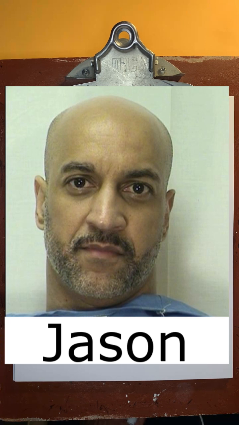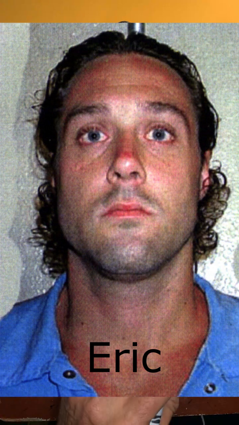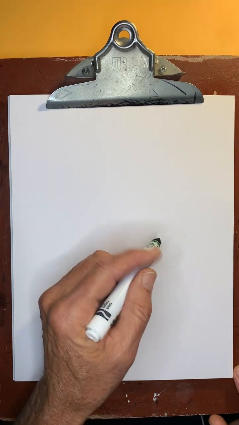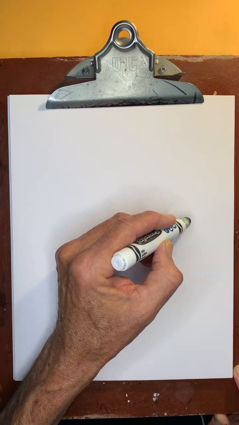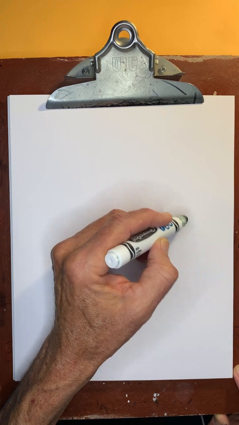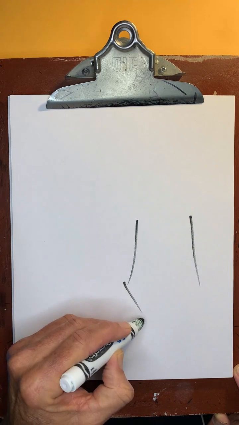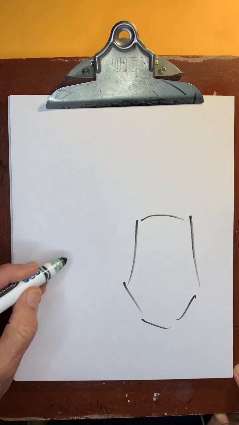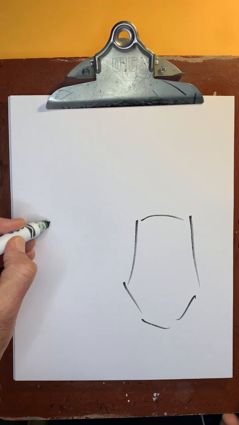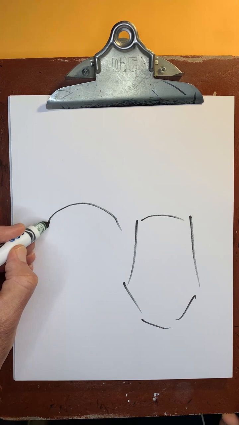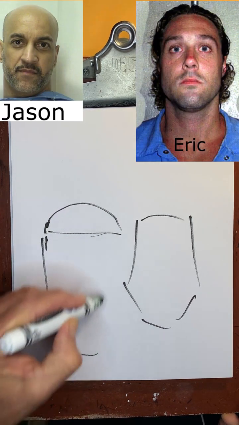Like for Eric, the shape of his face is very well. The widest point of the face is the jaw. It's very, very muscular and masculine. He almost looks like Superman. It's kind of like this. And if you look at Jason's face, it's more of a wedge shape. The broadest point is right here, and then it gets narrow and long.